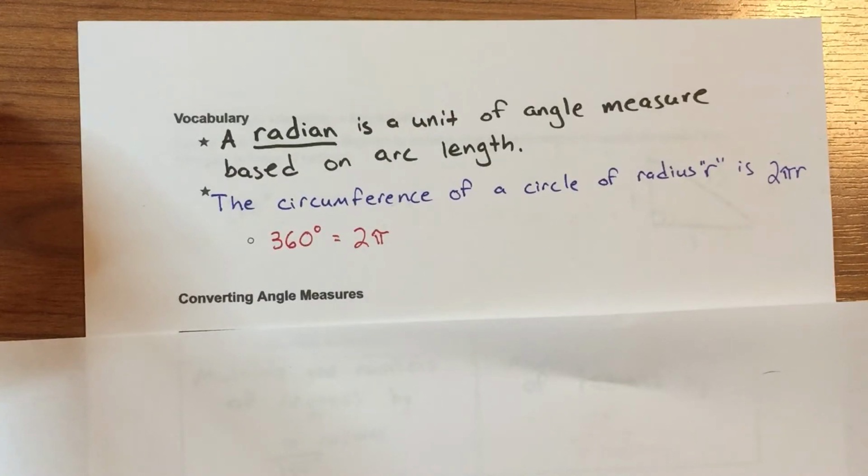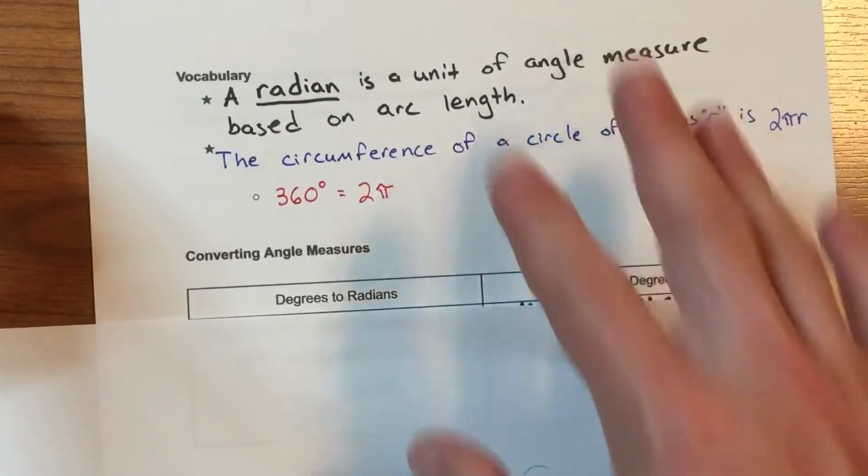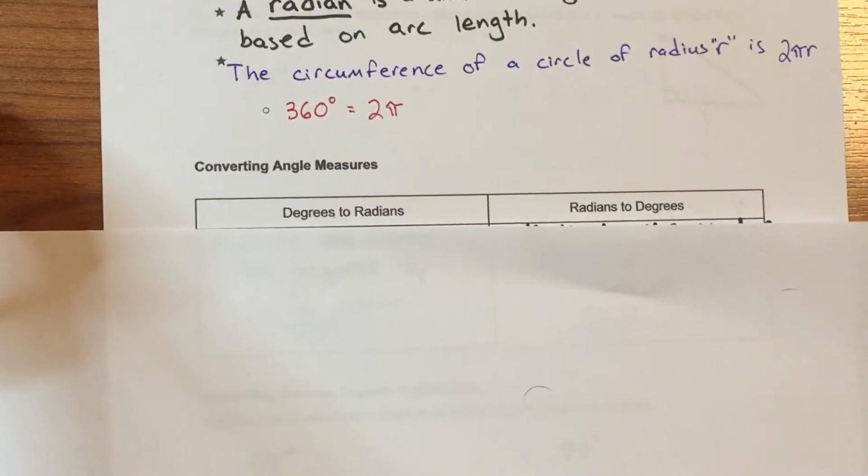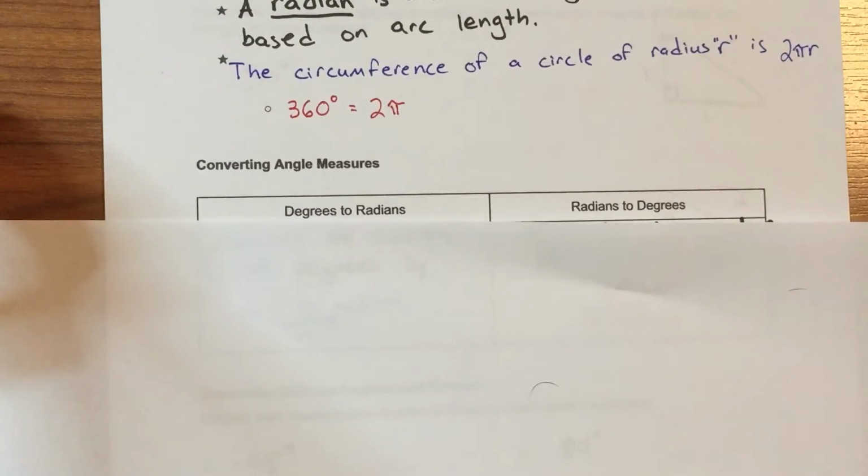So radians is an angle measurement, like a classification of an angle measurement. Whereas degrees is something you're used to, radians is another method. This is kind of our conversion rate. 360 equals 2 pi. Another way of writing that is down below. So this is how we're going to convert between degrees and radians.